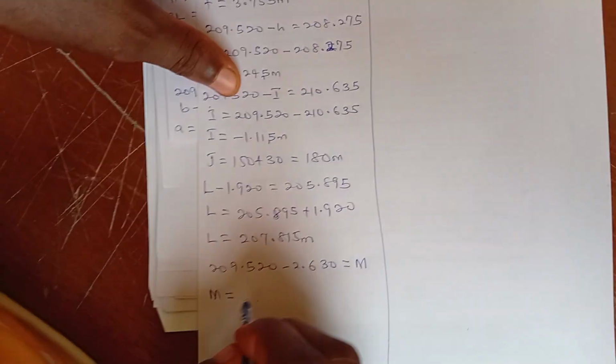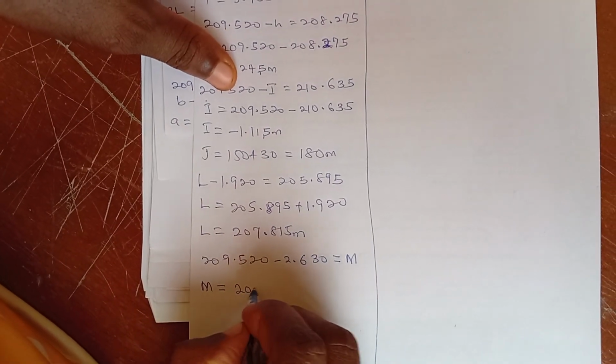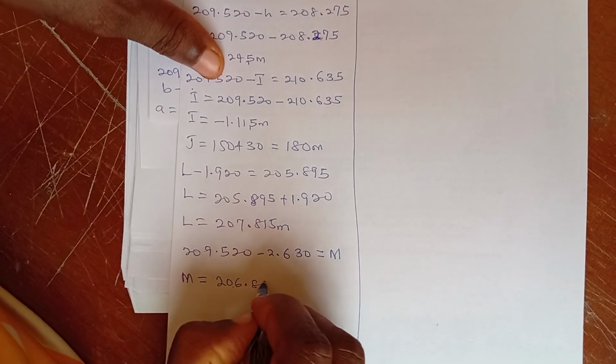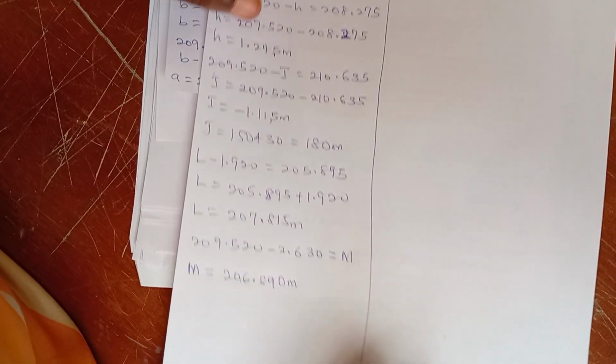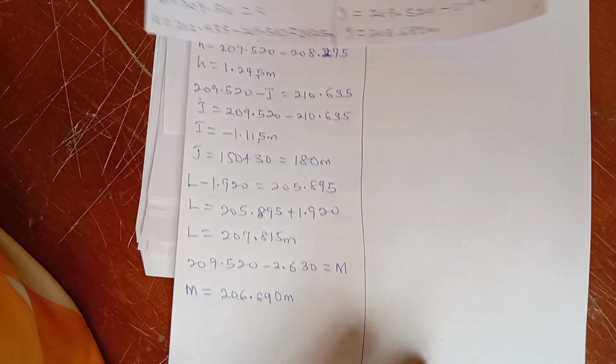That should be 206.890 meters. Yes, that is correct.